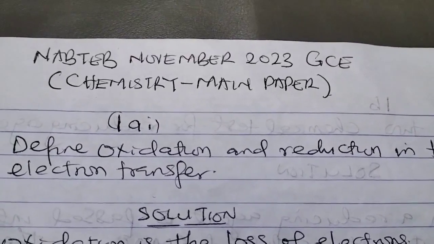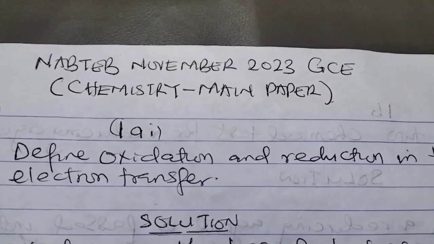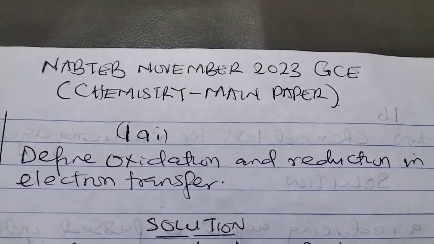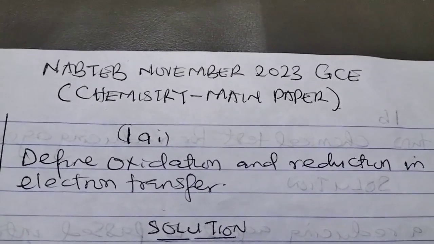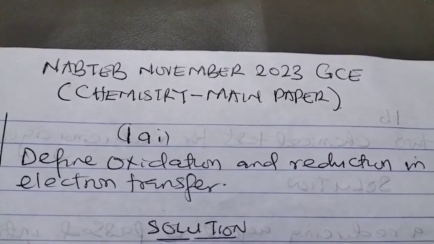Today we're looking at solutions to NABTEB GCE 2023 Chemistry Examination, NABTEB November 23 GCE Chemistry Main Paper. So stay with us as we roll through these questions.